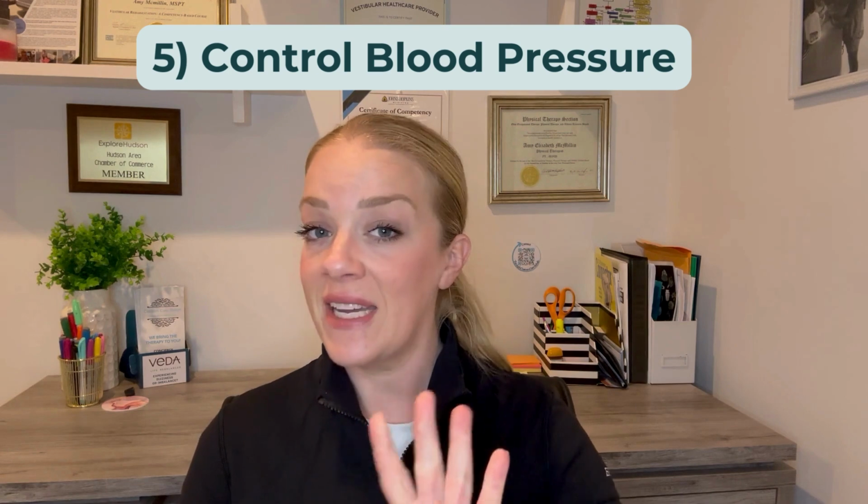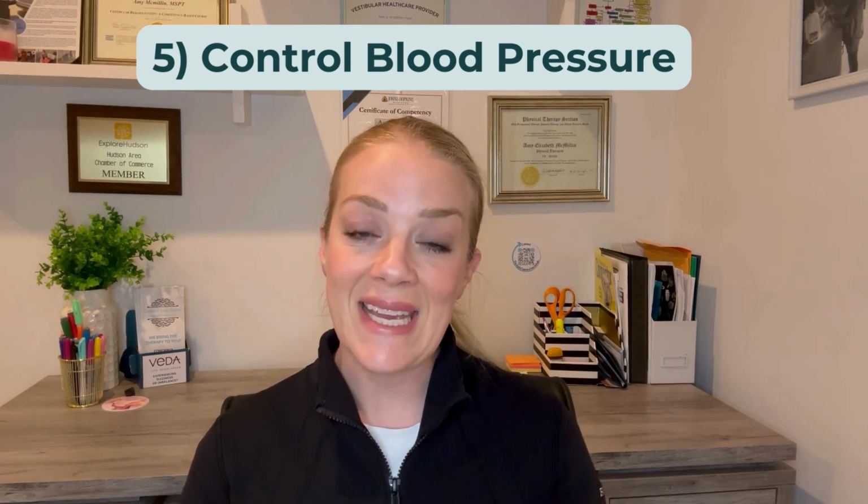And the number 5 treatment strategy is to maintain a healthy blood pressure. So increases in blood pressure can lead to increased migraines.